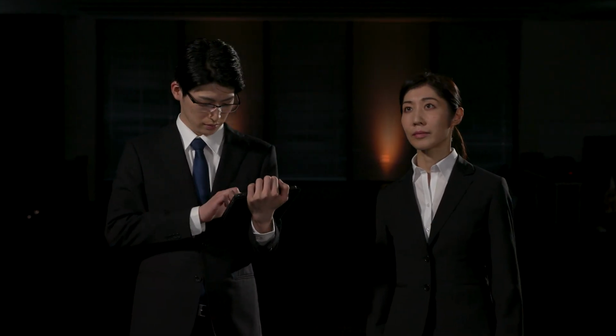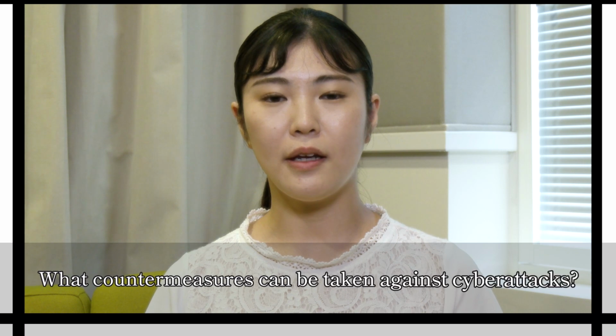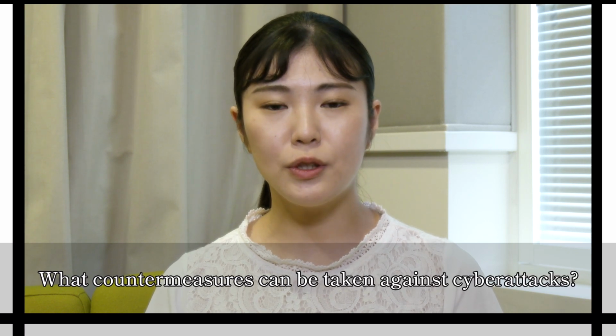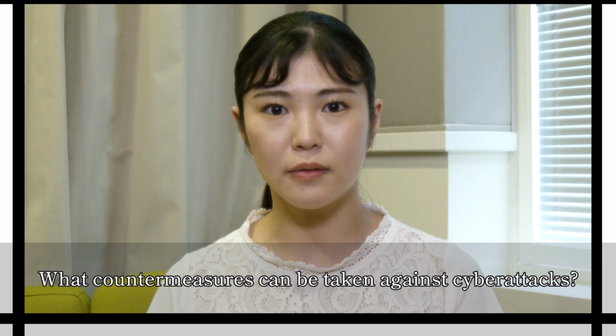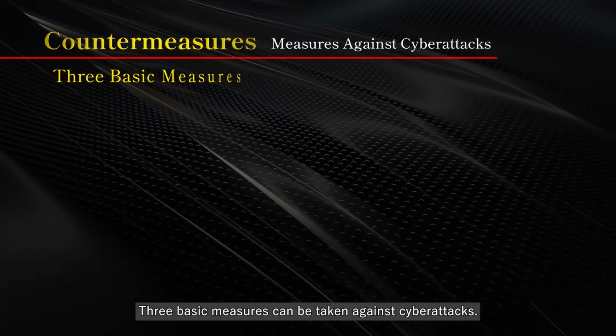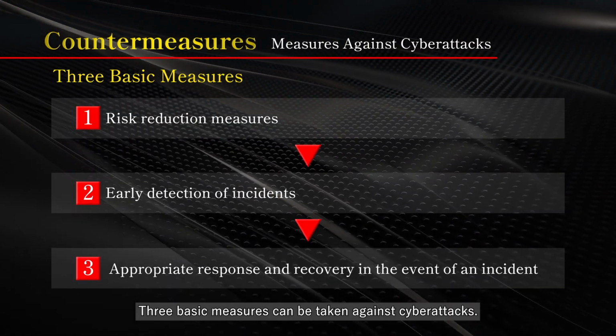Next, you, ma'am. What countermeasures can be taken against cyber attacks? 3 basic measures can be taken against cyber attacks.